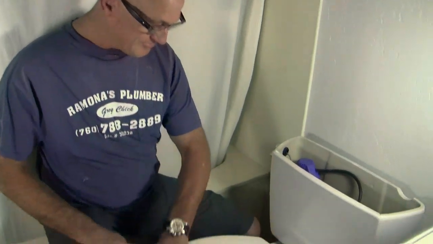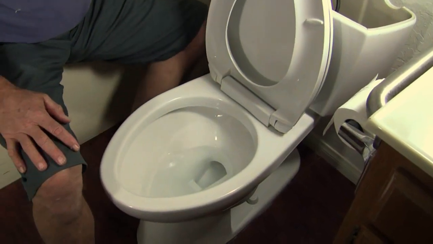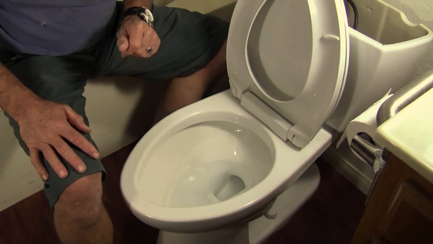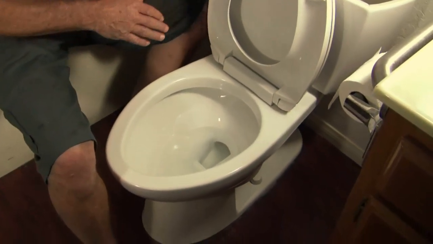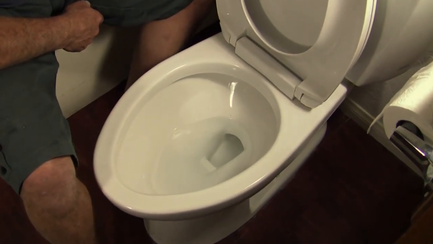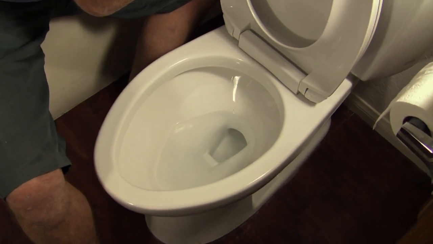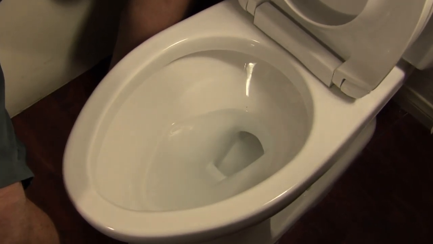So now that we've waited 10 minutes, we'll see. Is the bowl water blue or is it clear? After 10 minutes, the bowl water is clear. Now let me show you what it would have looked like if it had leaked. If it had a leaky flapper or a cracked overflow or something, watch the blue come into the bowl. I'm going to let ever so little bit of blue in there. Trying to be gentle.